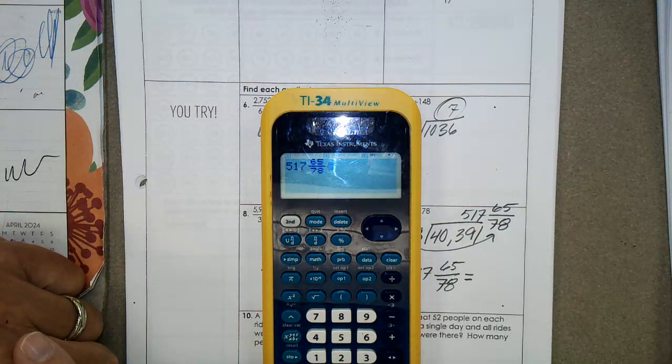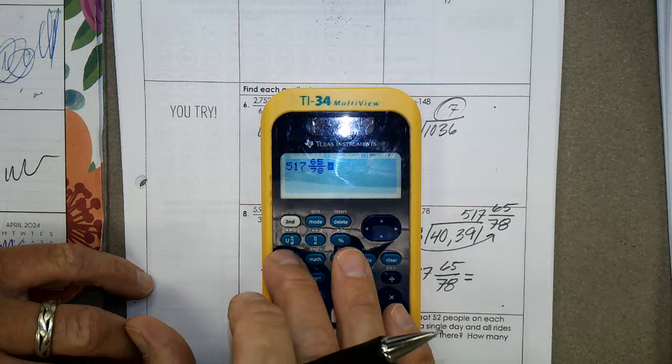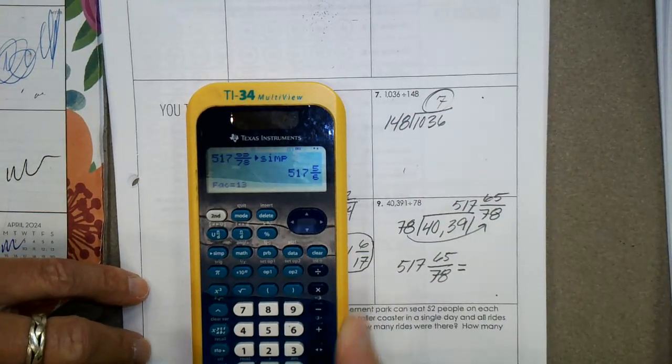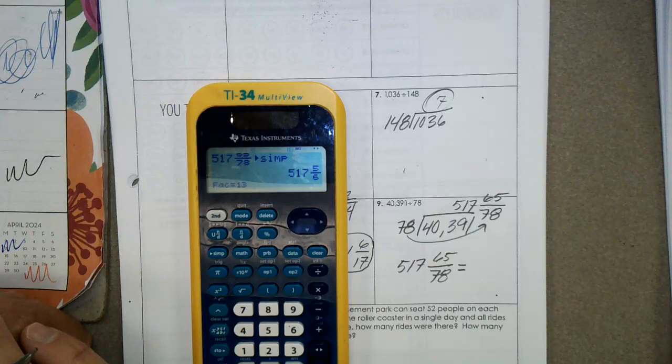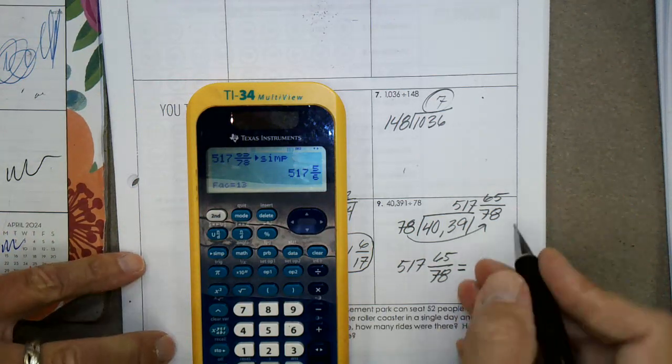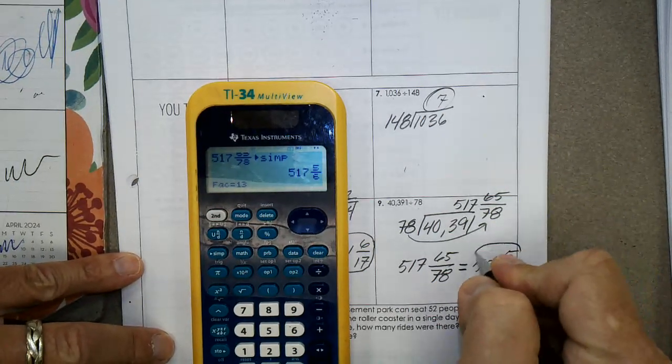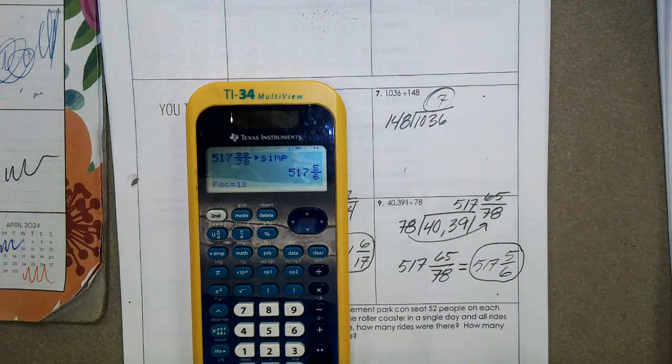Now, I'll let you get caught up. And what we're looking to do is simplify this fraction. So I'm going to hit arrow simp, and you'll notice that it did reduce to 5/6. So I was wrong. So it's always good to check these numbers. So I'm going to rewrite this as 517 and 5/6, and that is the best way to write that fraction, right? Best way to write that. Okay? So that was a lot. And we're going to practice that in our homework tonight, okay?